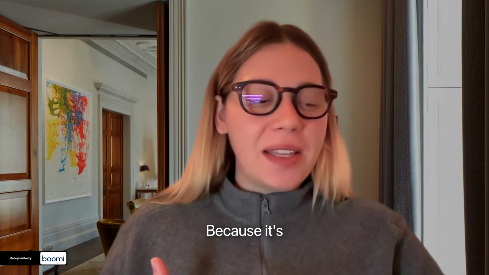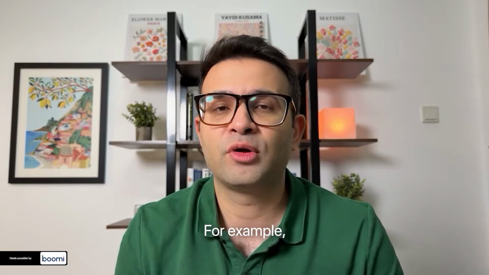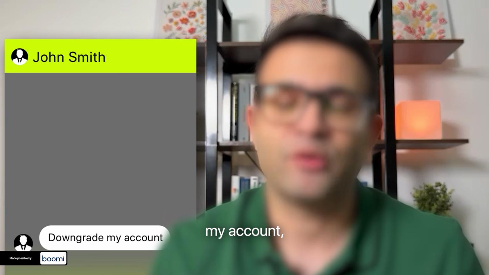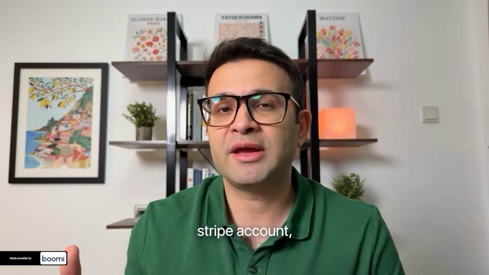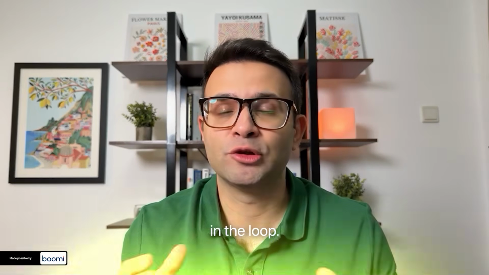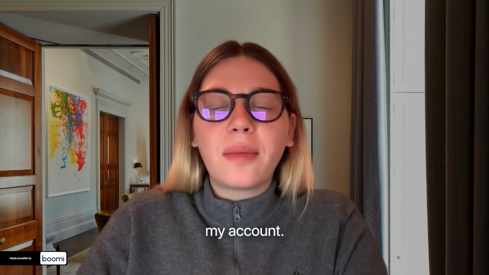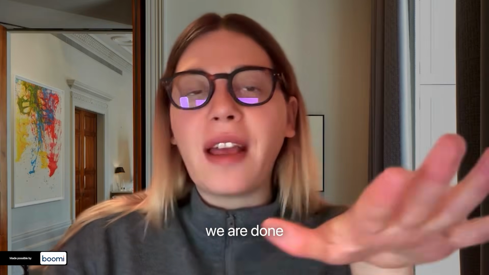Why is this important? Because it's showing that by implementing AI in your company, every department can actually benefit from it. For example, if a customer says downgrade my account, it can go ahead, connect to the Stripe account, and downgrade or upgrade their account accordingly without having a human in the loop. I can just say to the AI agent, can you downgrade my account? And it's downgrading my account, and then pretty much we are done from here.